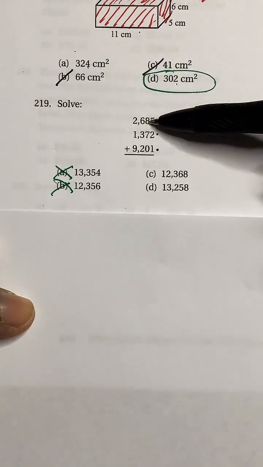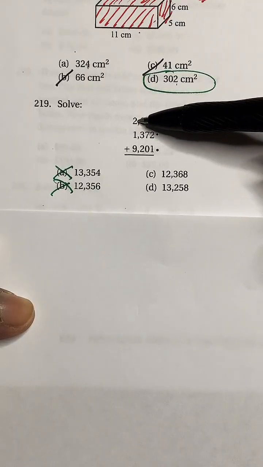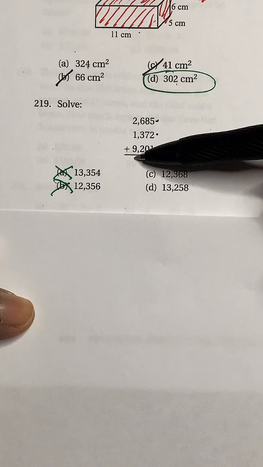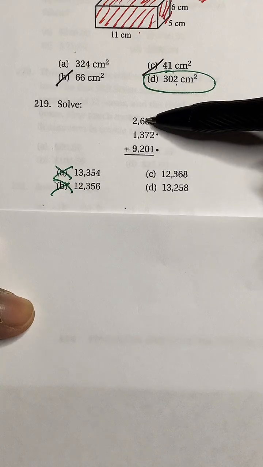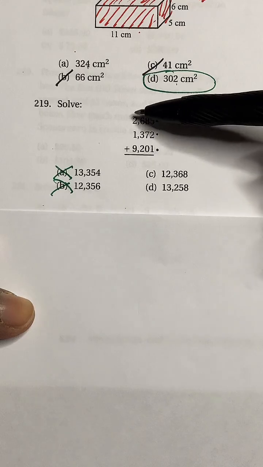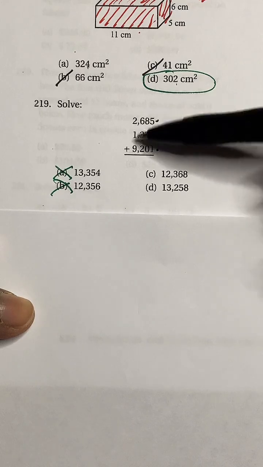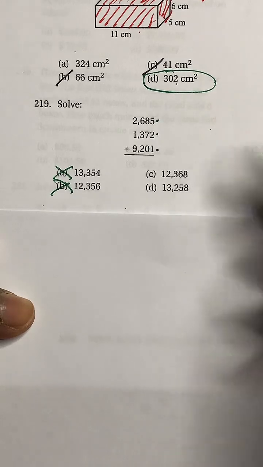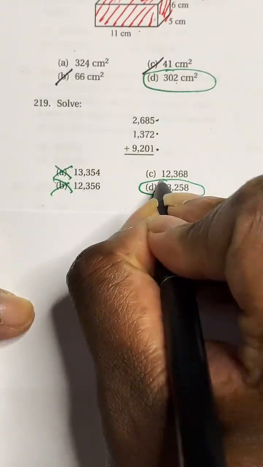Now, taking a look here, I have 2, 1, and 9. That gives me 12. But here's the thing. Over here, I have 6, 3, and 2. That's more than 10, so there's going to be a 1 carried over here. So instead of a 12, it's going to be a 13. Your answer is D.